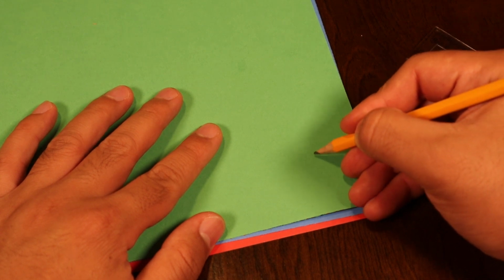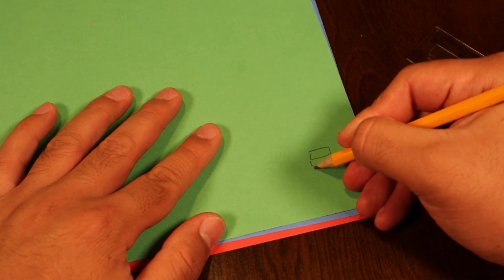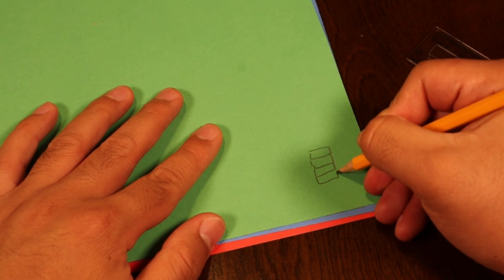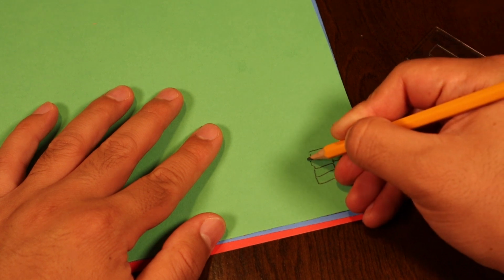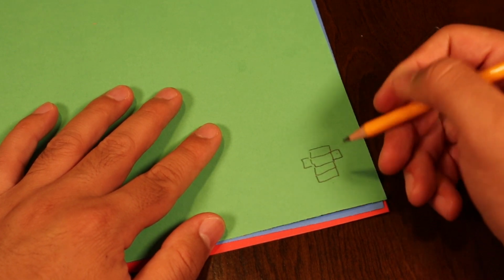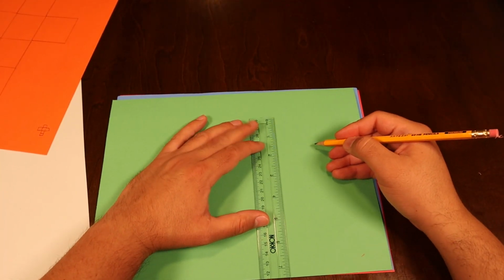For this one, we're going to have rectangle, rectangle, rectangle, rectangle, and on the sides we will have square and square. 2 squares and 4 rectangles. Okay, so let's go ahead and get started.